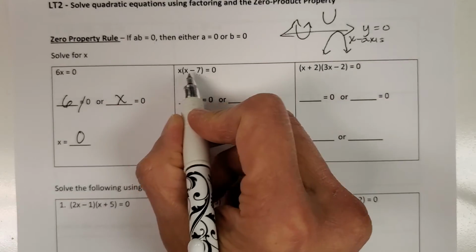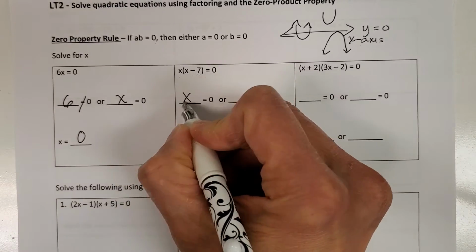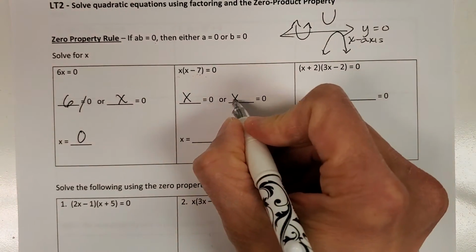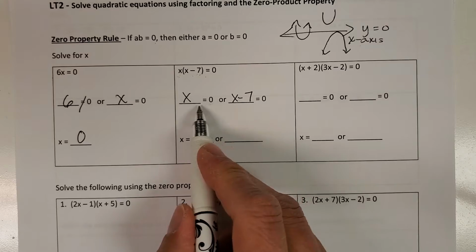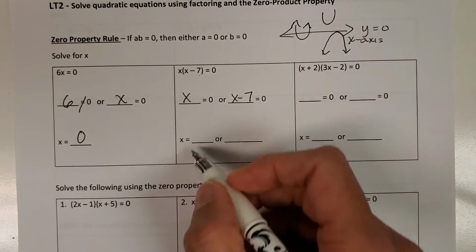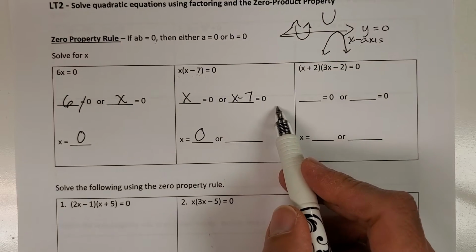So if this is true, if x times x minus 7 is 0, then either x has to equal 0 or x minus 7 has to equal 0. Now my goal is to find out what x would be to make that true. Well, they did this one for me. X equals 0. So of course x equals 0, or x minus 7 equals 0.